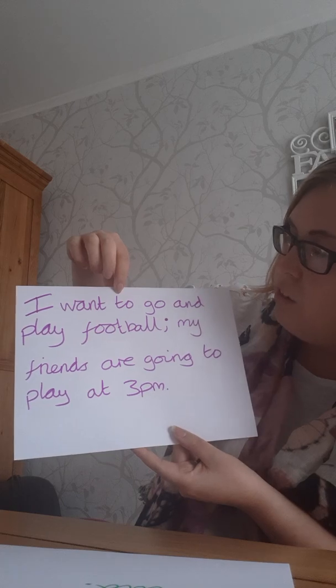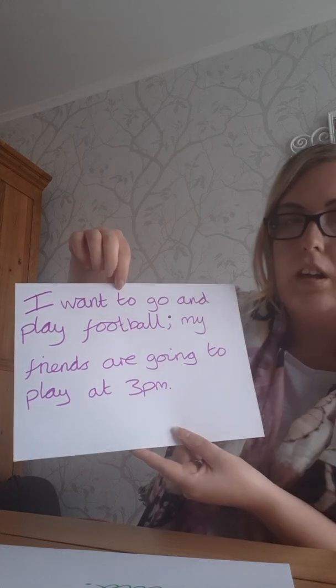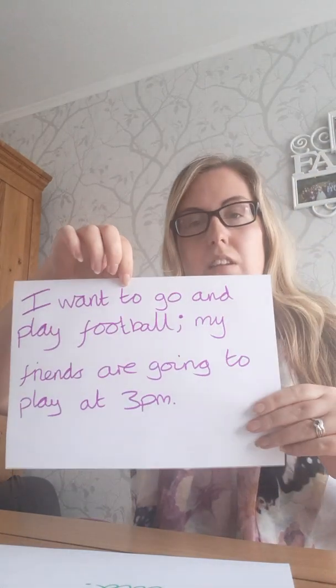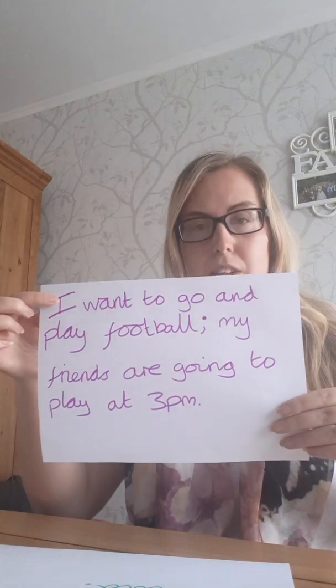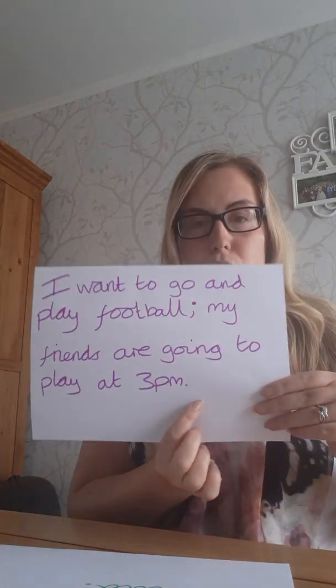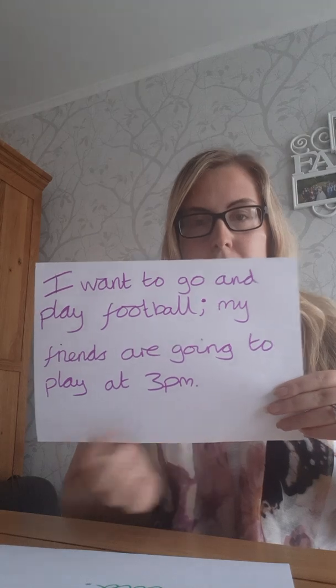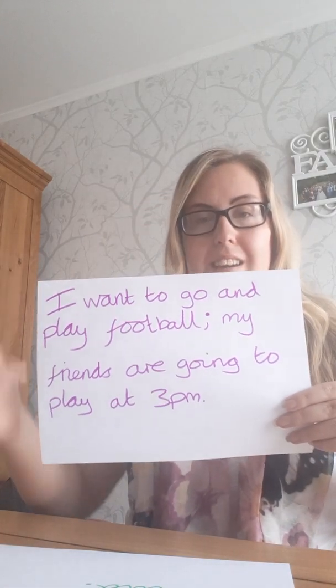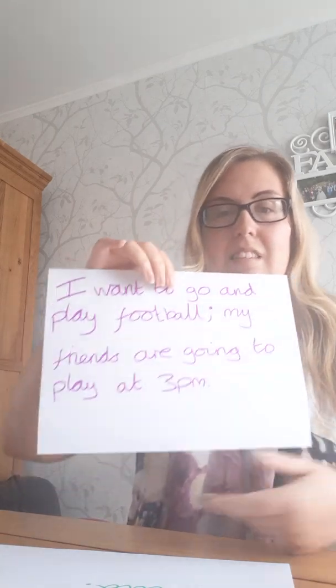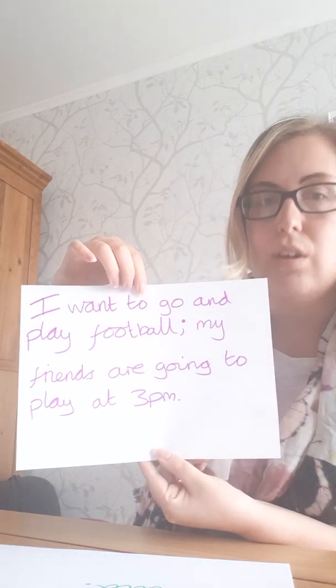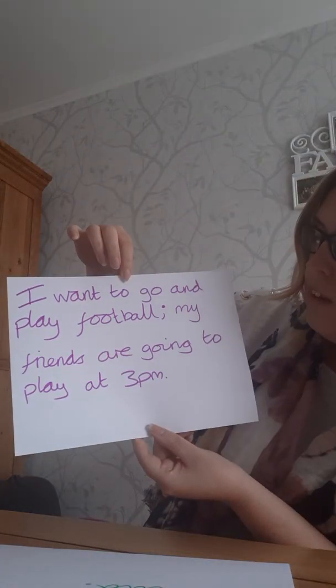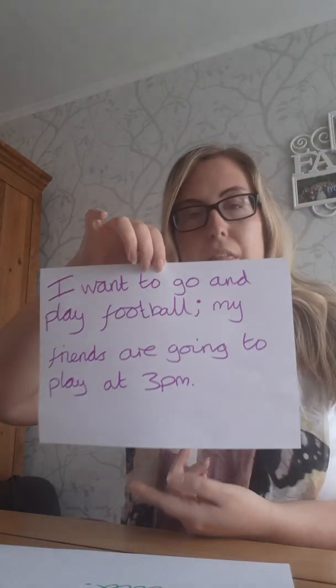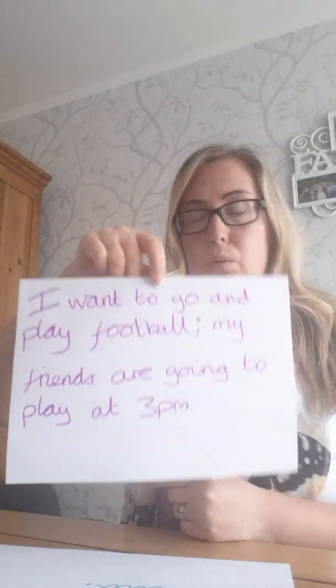I want to go and play football; my friends are going to play at 3 p.m. That is one complete sentence with a capital letter at the beginning and a full stop right at the end. My semicolon has now replaced my other full stop, but they are still both complete sentences. If I read out the bit after the semicolon, it would still be a sentence. My friends are going to play at 3 p.m. That is very important.